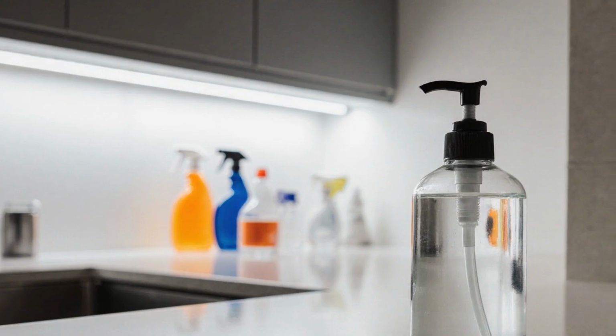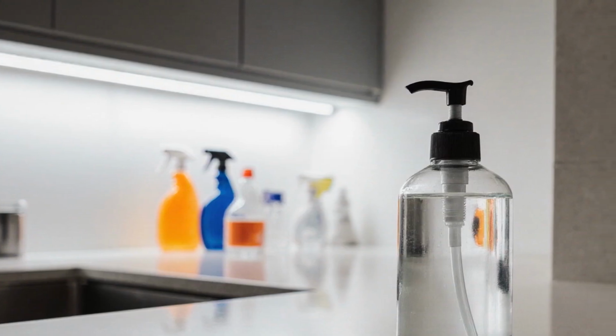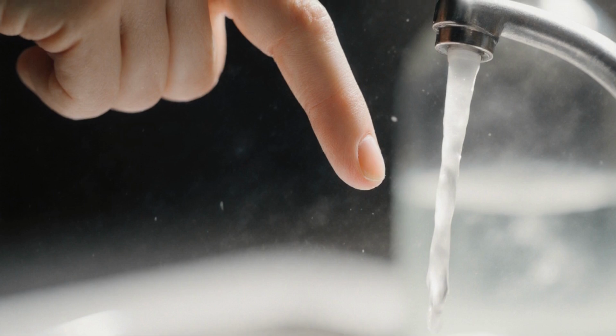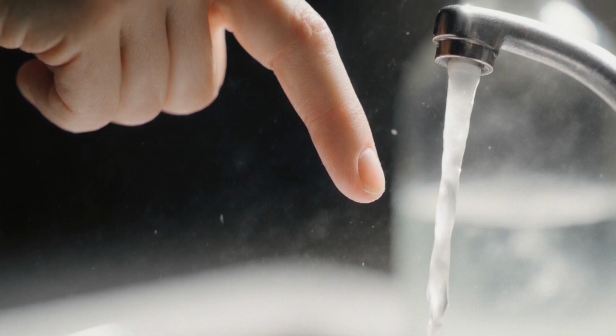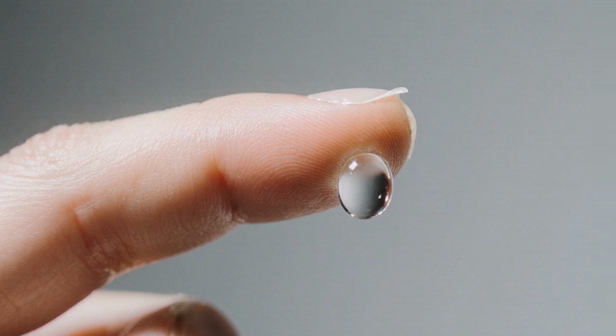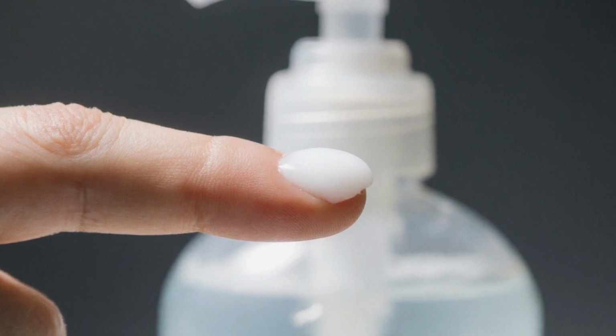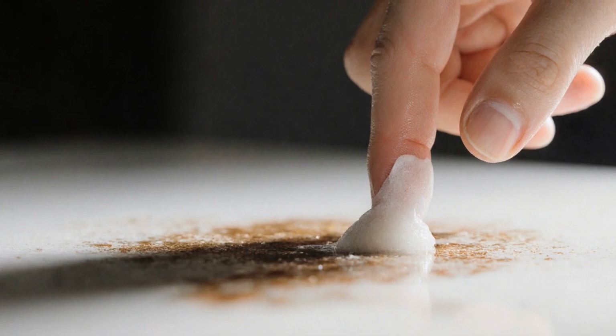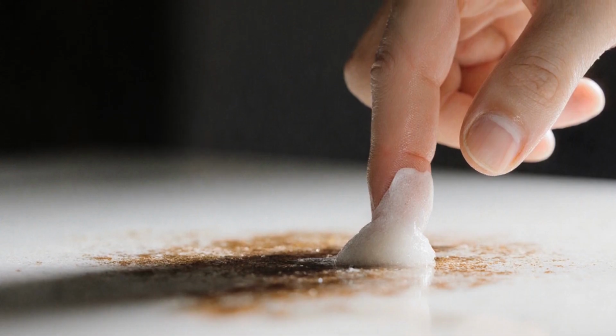Begin by selecting a liquid soap suitable for the intended cleaning task. Dip the tip of a finger into the liquid soap container. Ensure only a minimal amount of soap adheres to the fingertip. This controlled application prevents overuse and waste of the soap. The small amount of soap is now ready for targeted application.